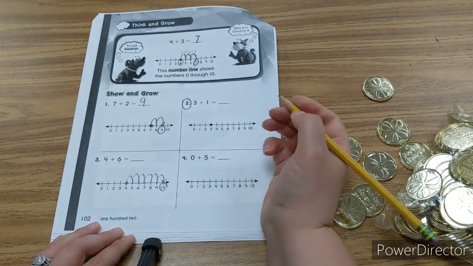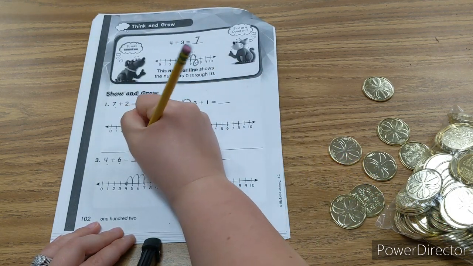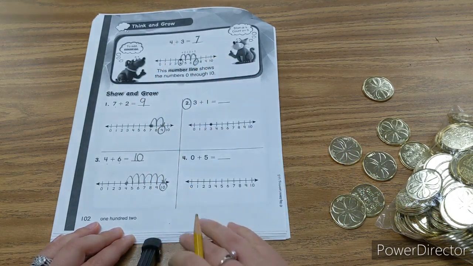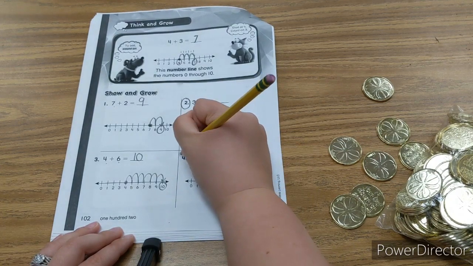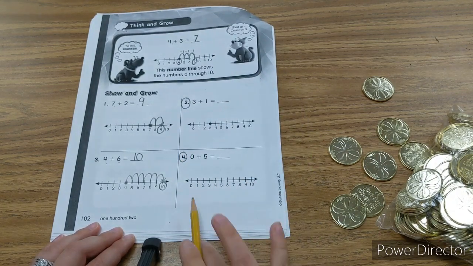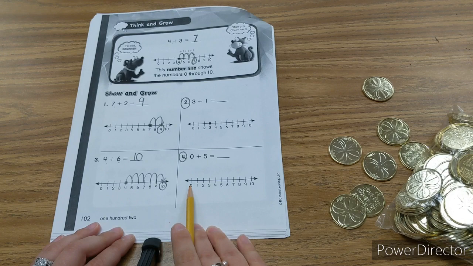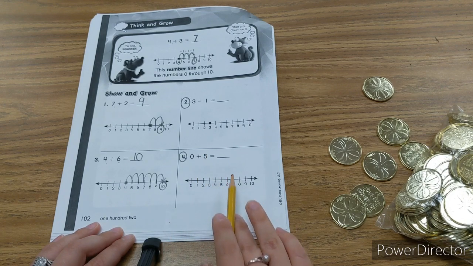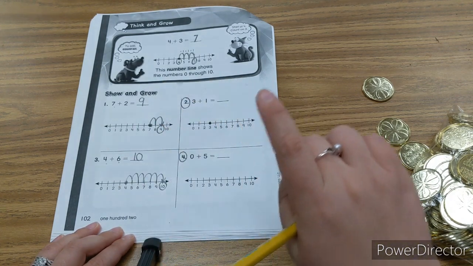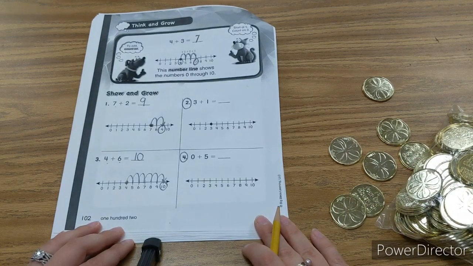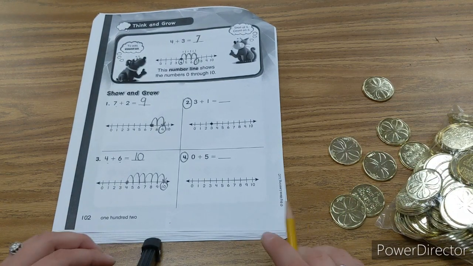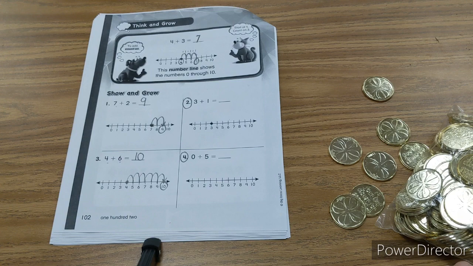What's our whole? 10. Very good. Now you're going to do number 4. You're going to put a dot where you start, and I want you to show me your jumps for counting on. All right, boys and girls, let's move on to the next page.